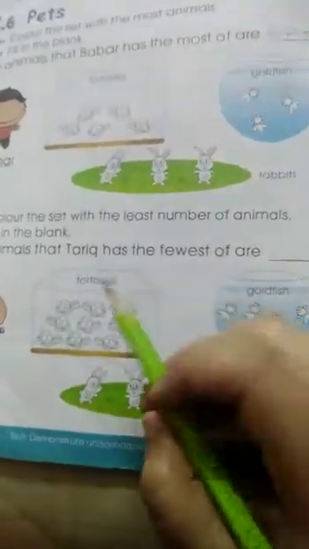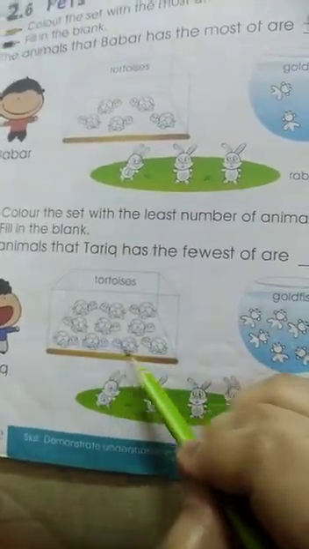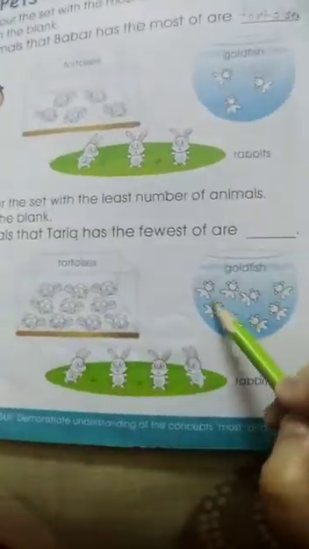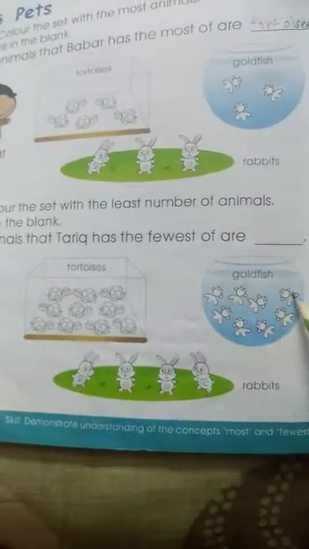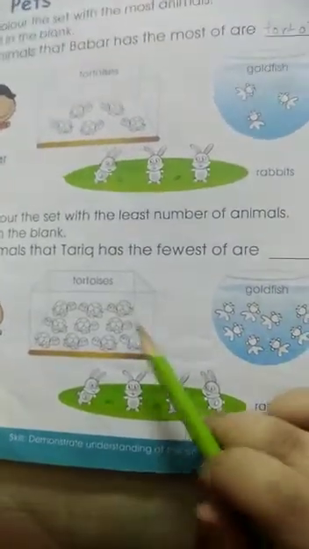Let's count. How many tortoises are there? 1 2 3 4 5 6 7 8 9 10. 1 2 3 4 5 6 7 8. 1 2 3 4. Now tell me which one is least animal, goldfish, tortoise or rabbits.